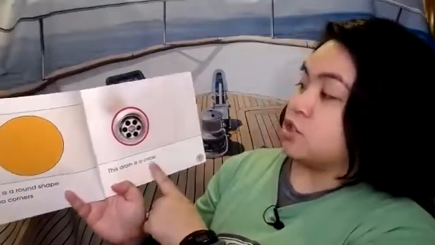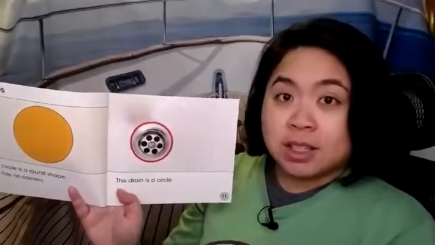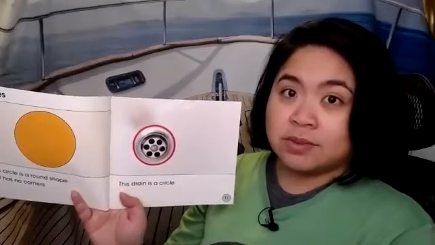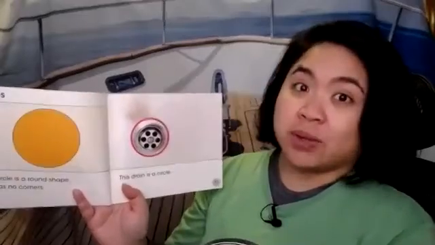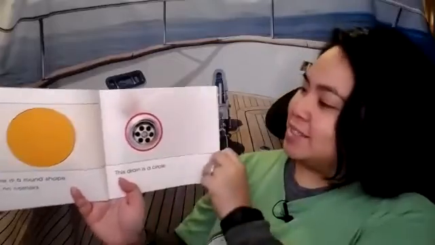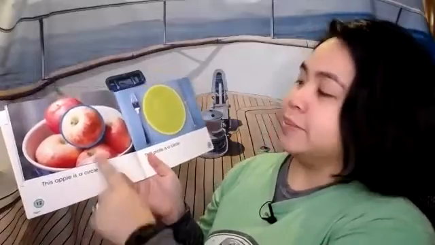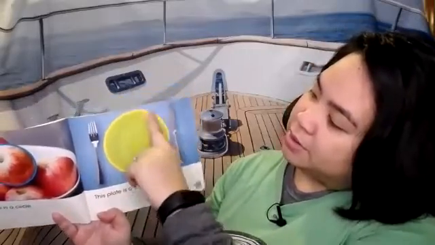This drain is a circle. Where do you see drains in your house? Yeah, in the sink or the bathtub or a shower stall. This is where the water and the germs go down when you wash your hands. This apple is a circle. Did you know that apples were circle shaped? This plate is a circle. It goes all the way around.